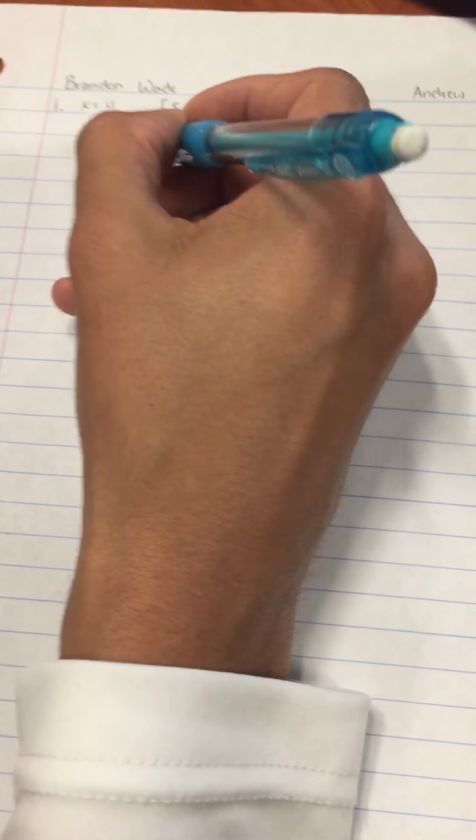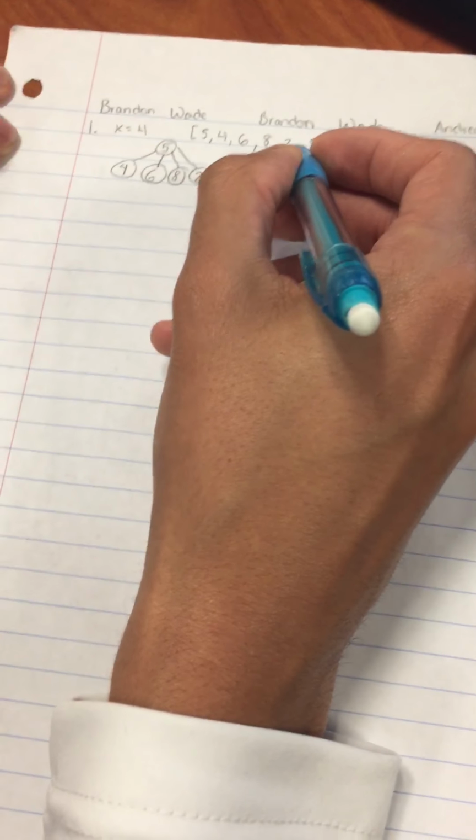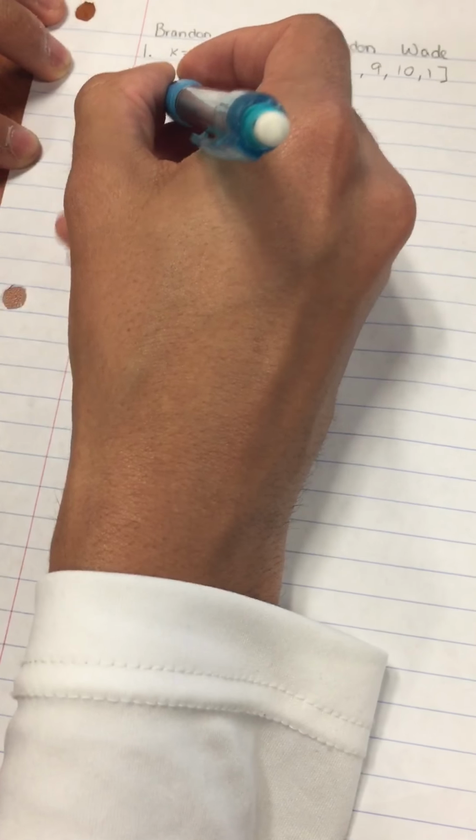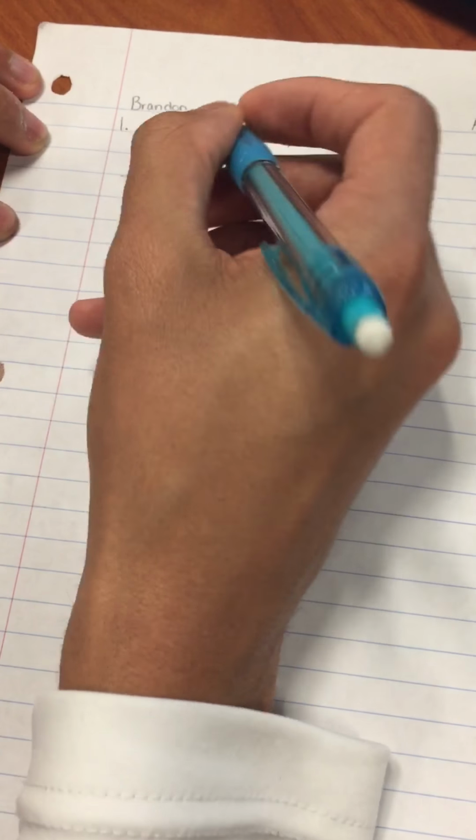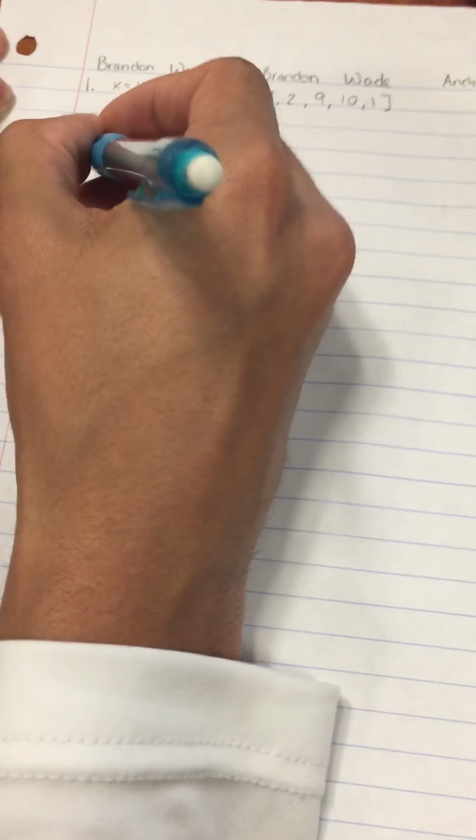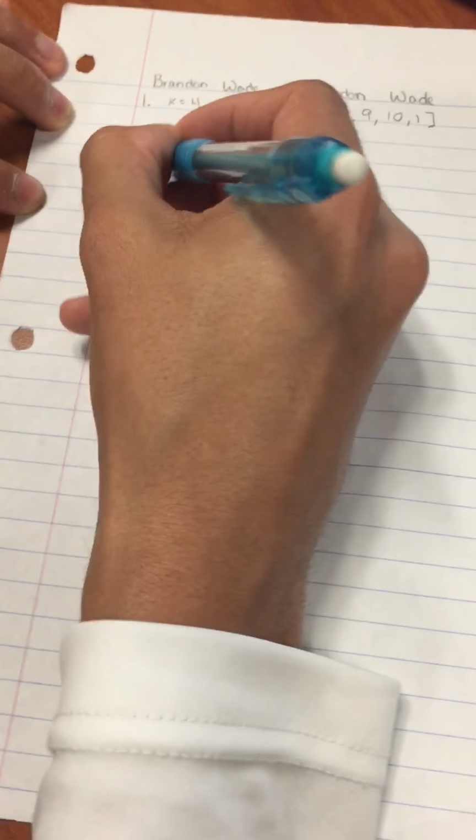So we got 4, 6, 8, and 2. And then we go down to 4. Since there's only 3, we stop at 3. So then we got 9, 10, and 1.